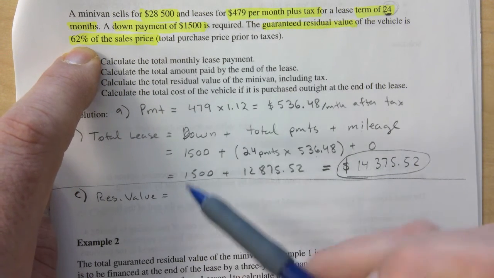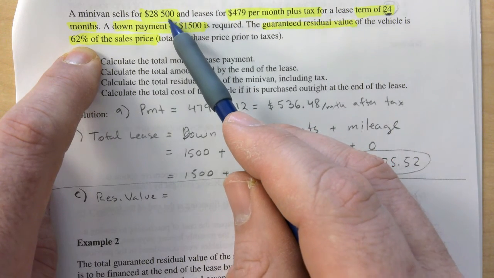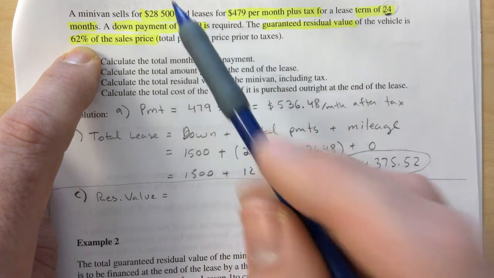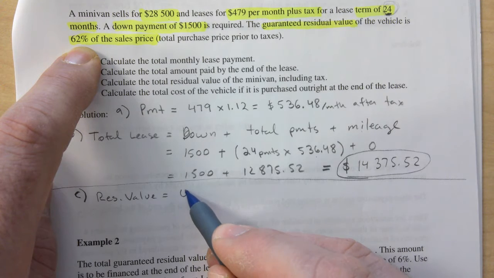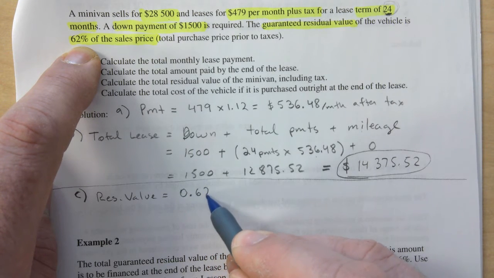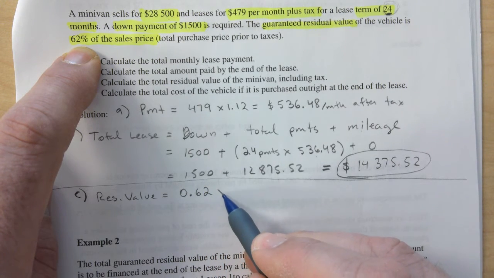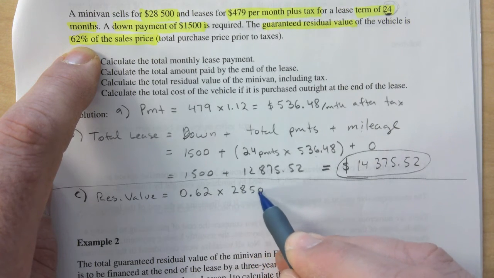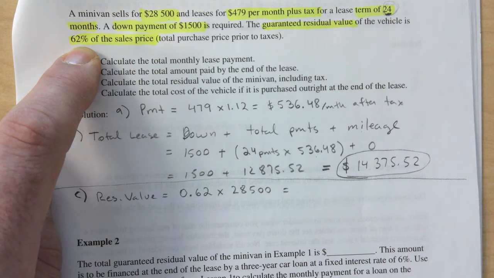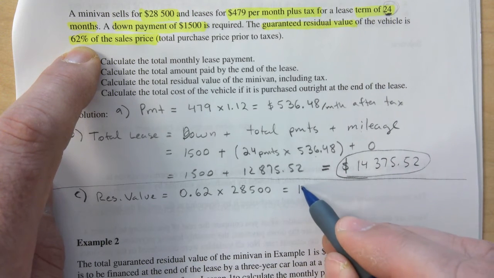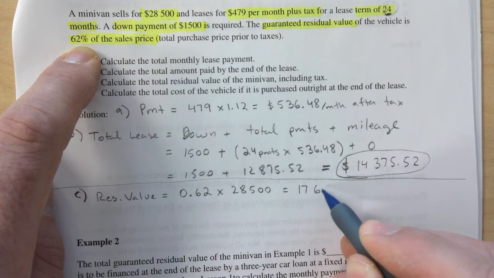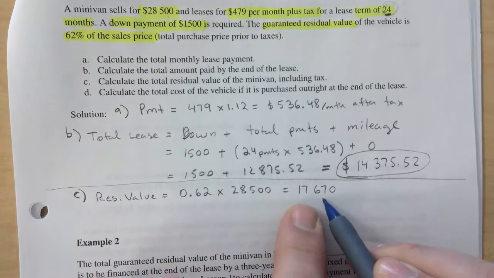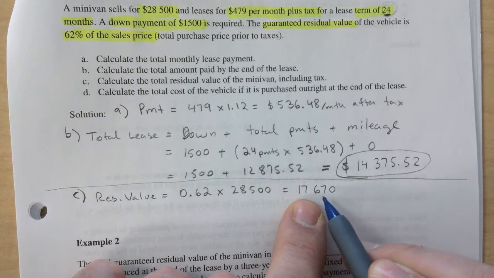And what was the sales price at the beginning? It's 28,500. So you find 62%, which is 0.62, and multiply it by 28,500, which is 17,670. So this is what the car is worth at the end of the 24 months.